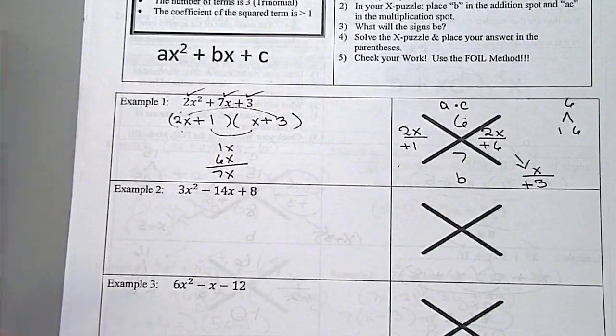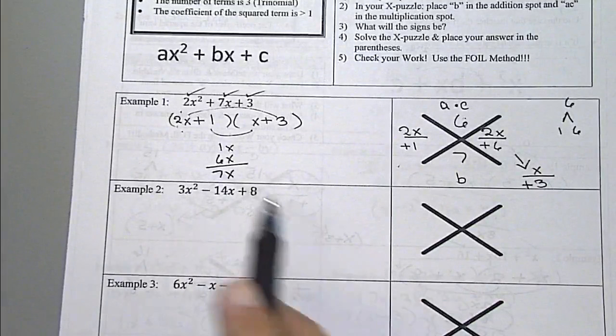Okay? This is a good system. If you're not familiar with factoring, if you need a system, this is a good system because it works for both types of trinomial problems, okay? Let's take a look at this next one.